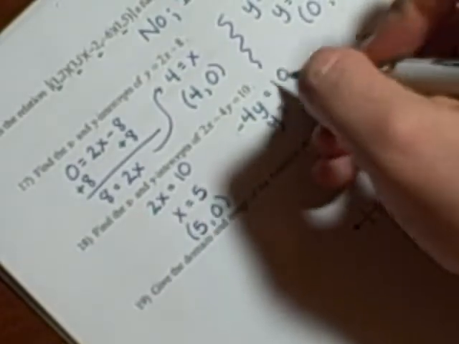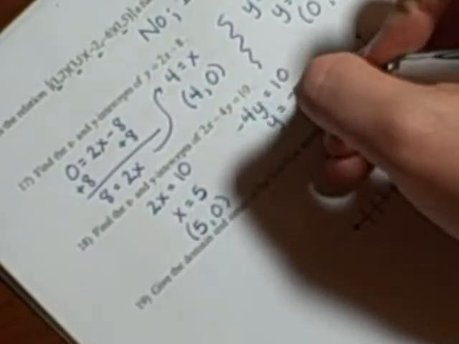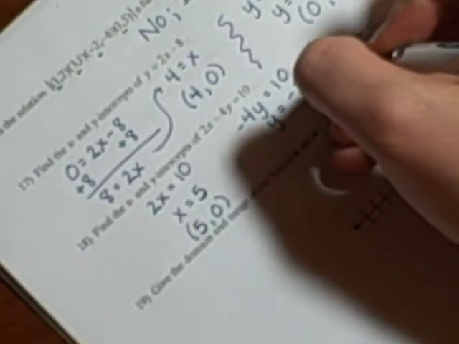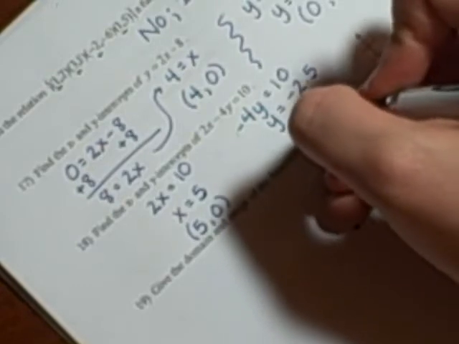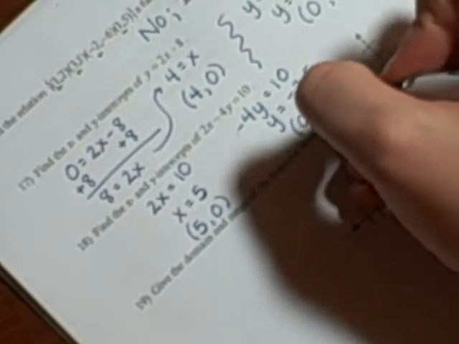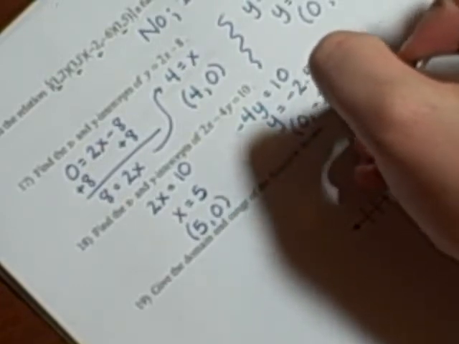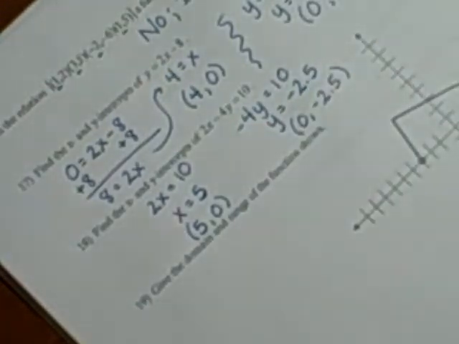And I would accept this as a decimal or a fraction. When you divide 10 by negative 4, you end up with negative 2.5. So your y-intercept would be 0, negative 2.5. So there's your x and y intercept.